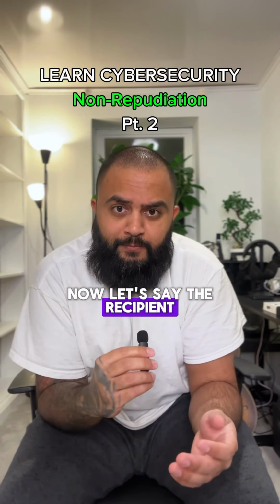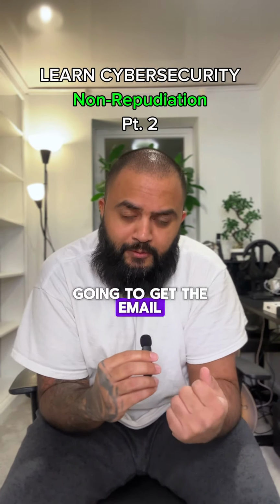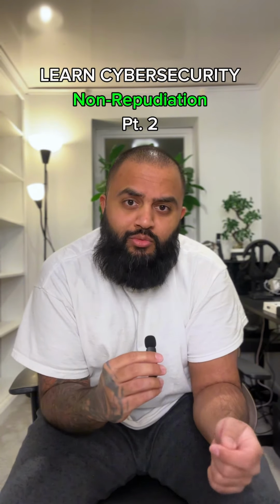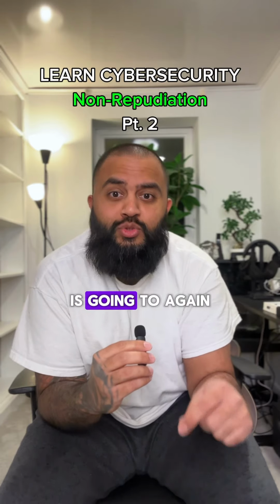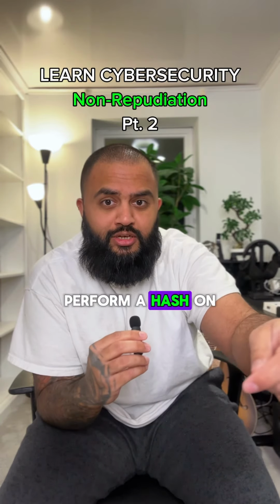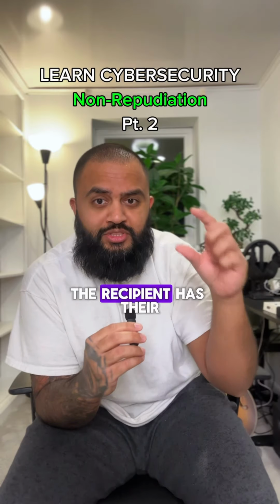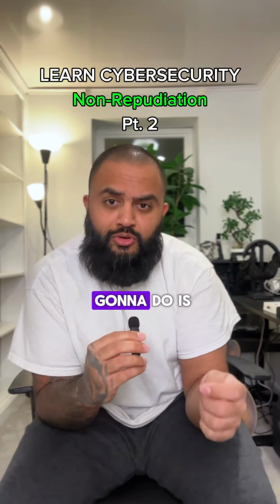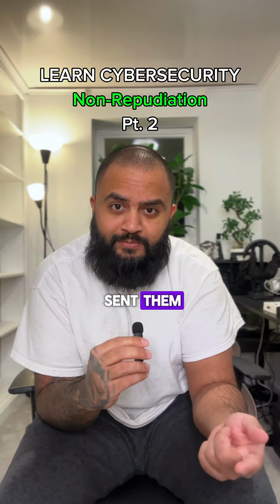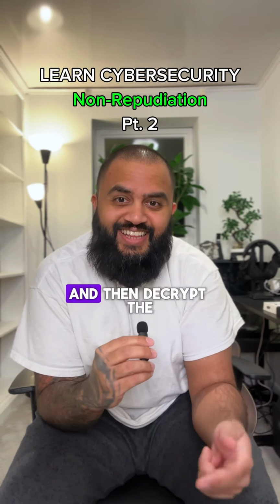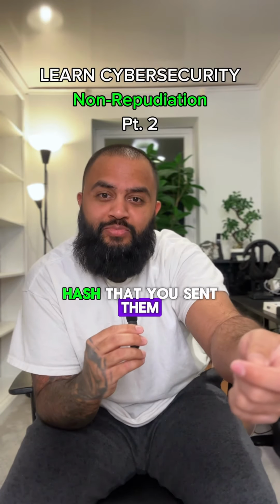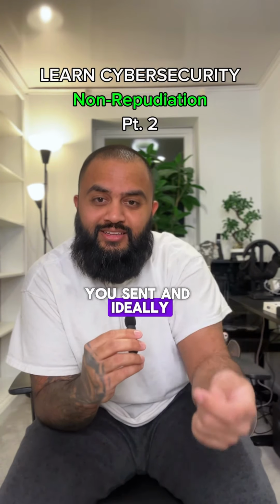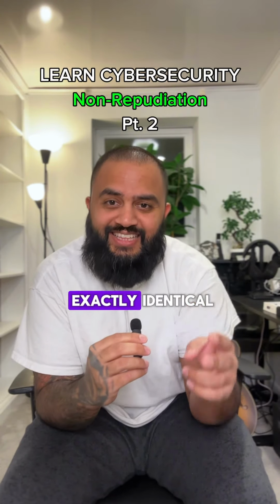Now, let's say the recipient's email client gets the email. They now have your certificate, which has your public key, and the encrypted hash. The recipient's email client is going to again perform a hash on the email that you sent. So the recipient has their own hash, and they received the encrypted hash. What they're going to do is take your public key that you sent them in the certificate, decrypt the hash that you sent them, and then compare their hash with your hash. Ideally, the two hashes should be exactly identical.